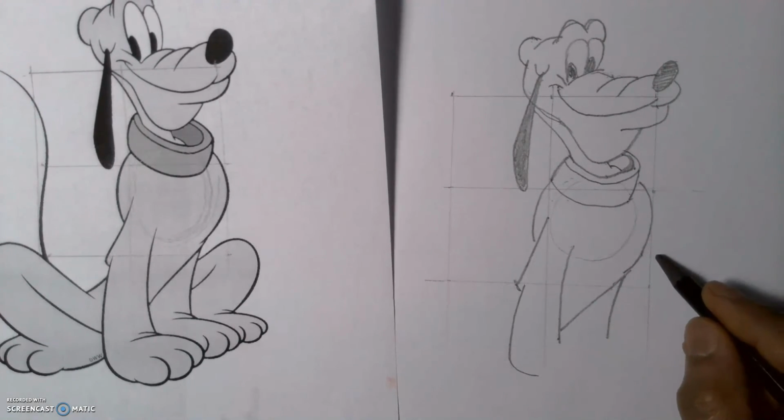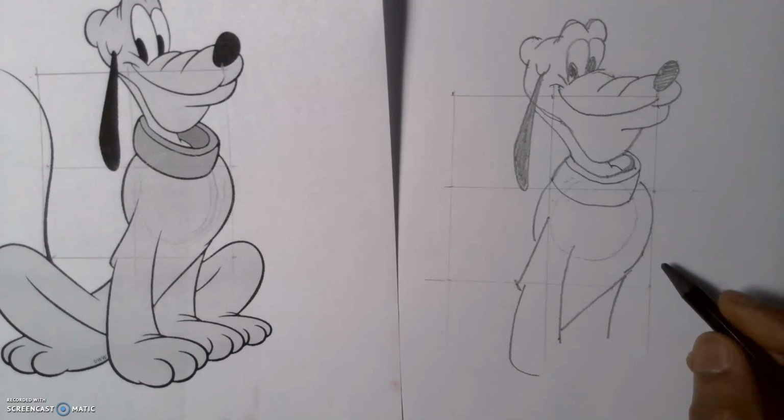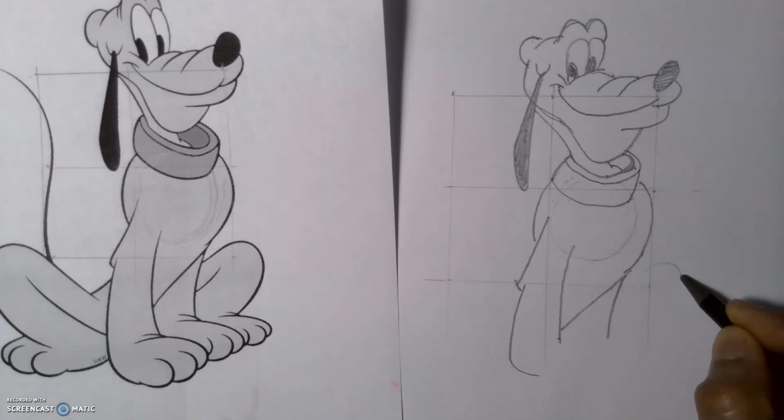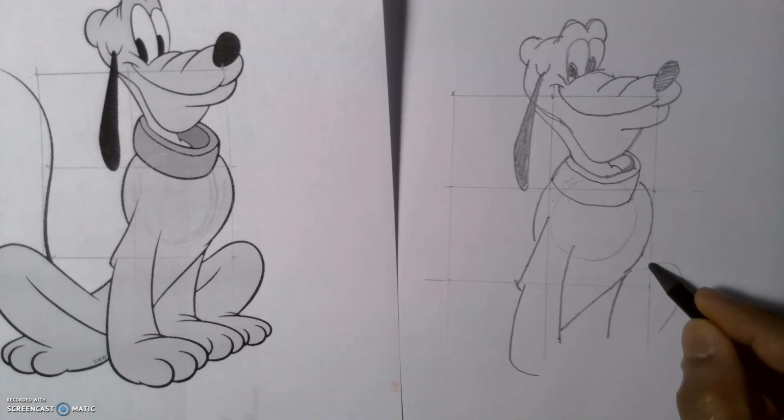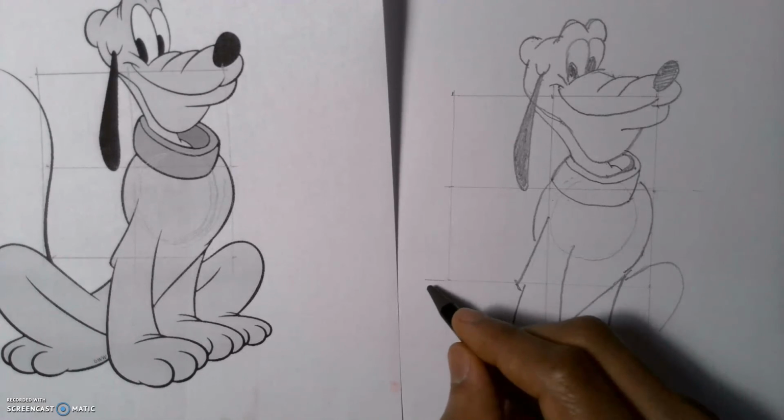The only part remaining is the leg. So go ahead and give that a try yourself to draw the leg. What I do is first I would just do a U shape here, exactly like a U shape. It starts from here and the other side too.